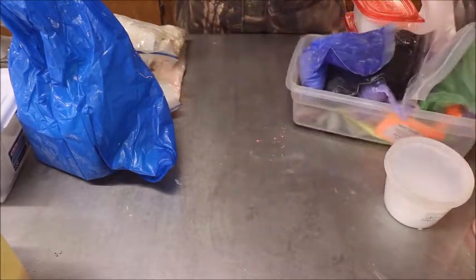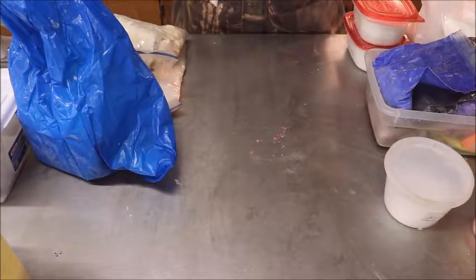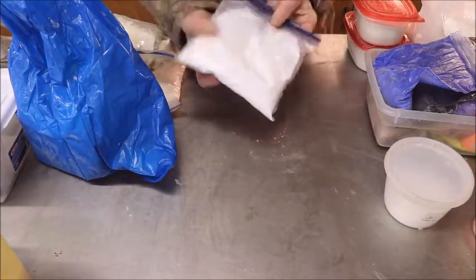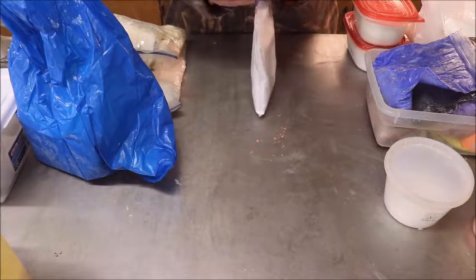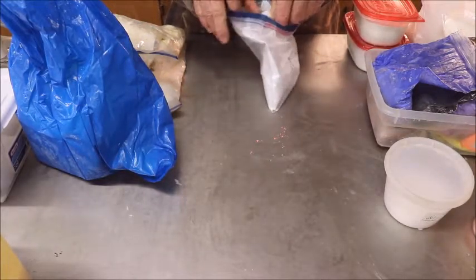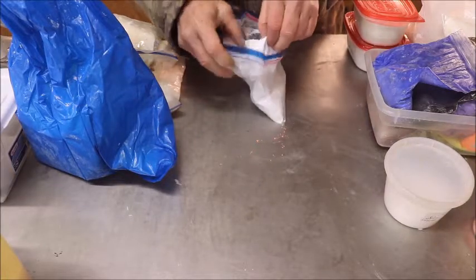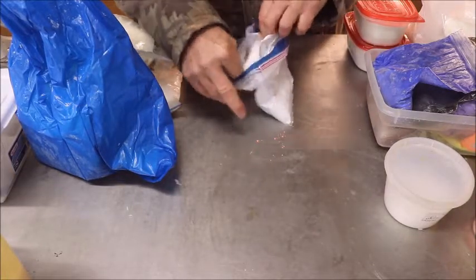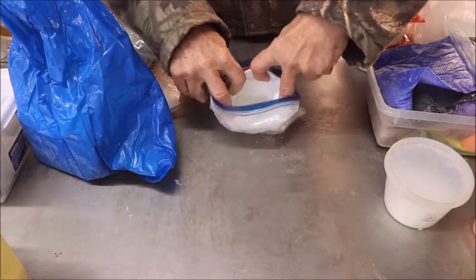And a colorant that I use, I don't think it's really a colorant. I use it to lighten soap, and it's titanium dioxide. It's just a white material that you add to the soap, and you can't hardly see it, but it's there.